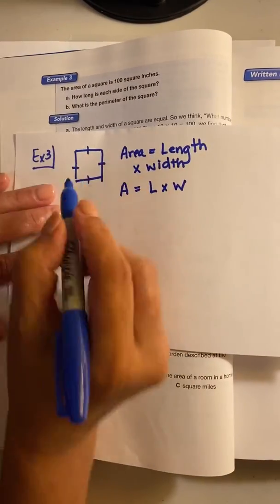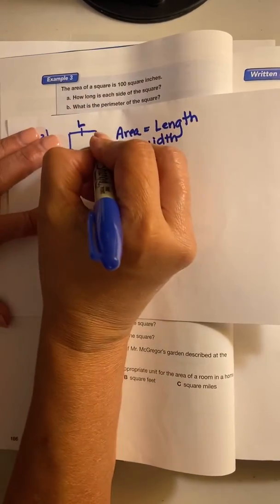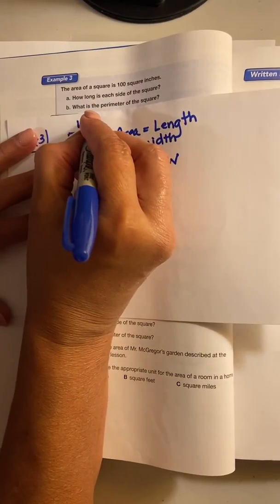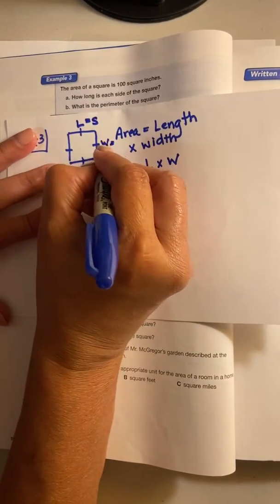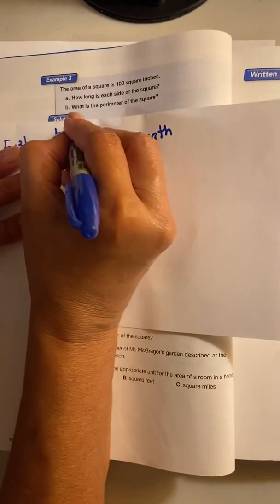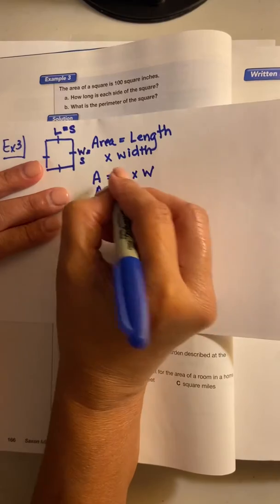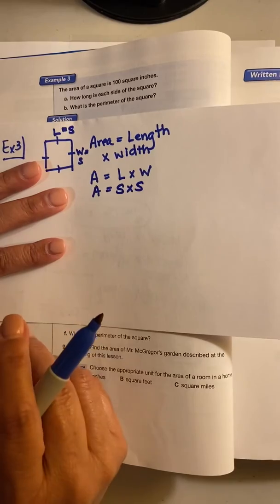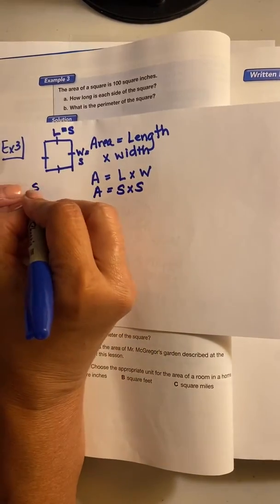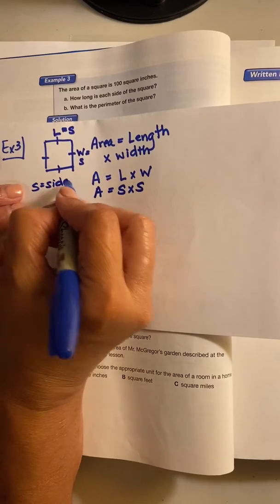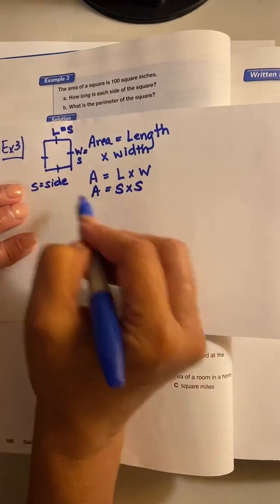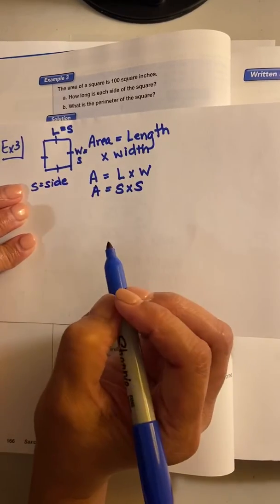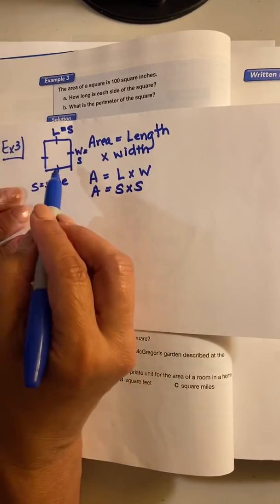And I'm going to tell you that the length and the W are both the same. So this time I'm going to just make that a side, where S is equal to side. And instead of saying area is equal to length times width, I'm going to say side times side. Follow me here. S is equal to a side, because all the sides are the same. This changes the formula a little bit, but since this is a square, it helps us to understand that all the sides are the same.